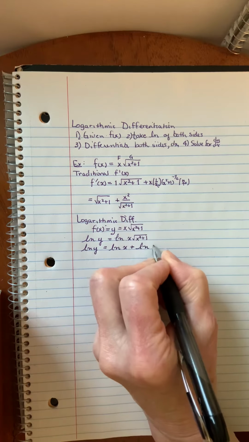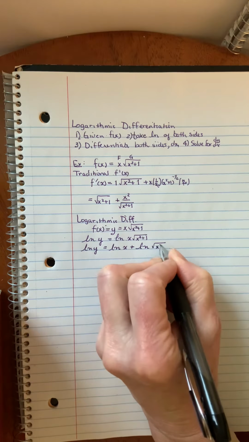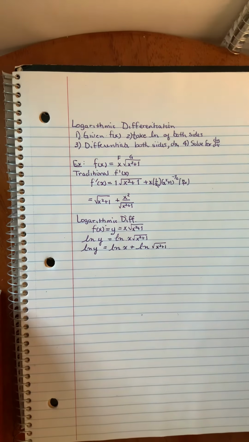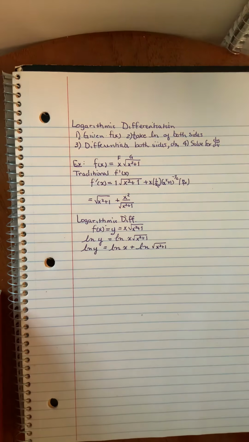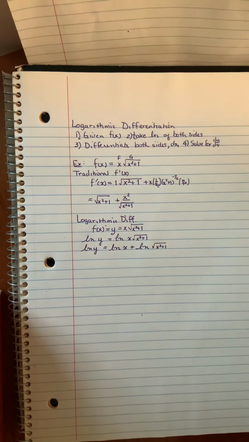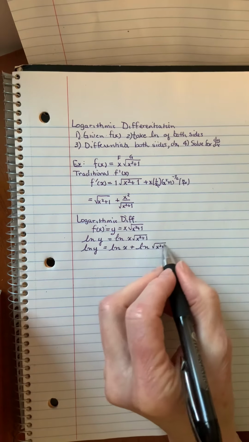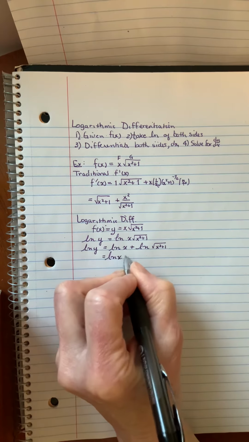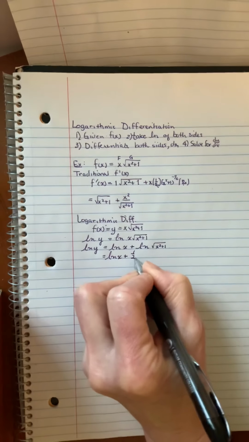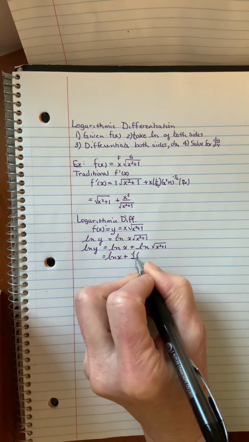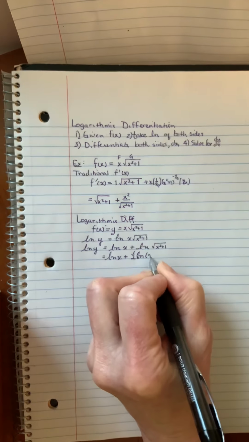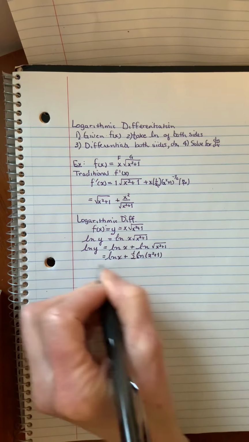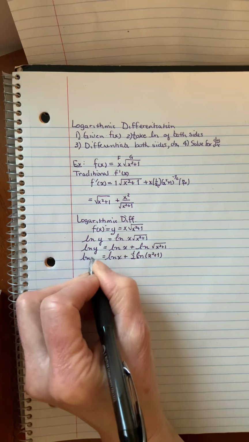So I just split it up at the product level and add the logs. Well, now this is to a power, so this is the log of x plus 1/2, that's the power, the log of x squared plus 1. So that's the log of y.